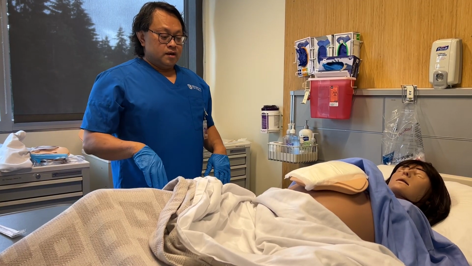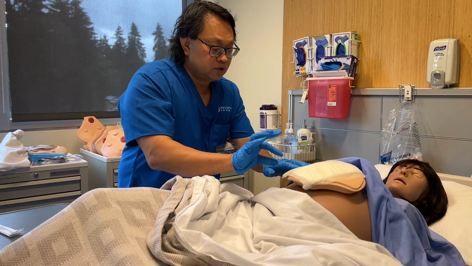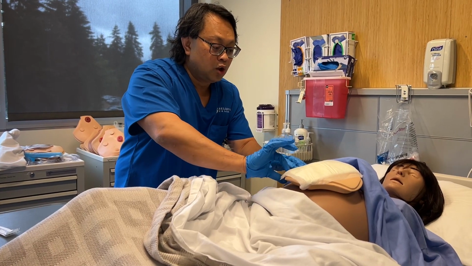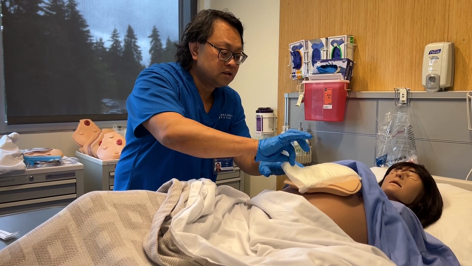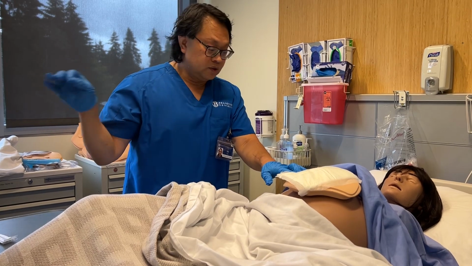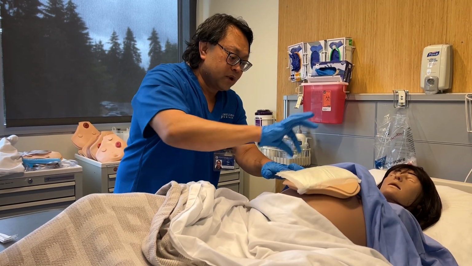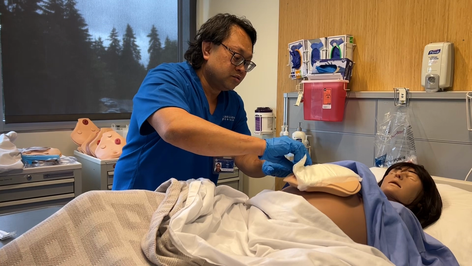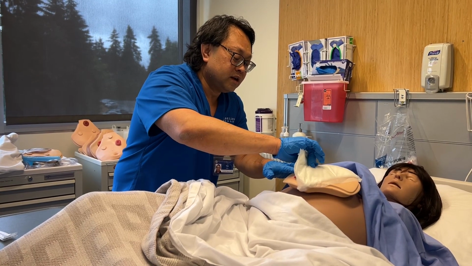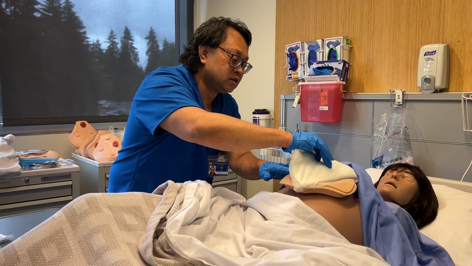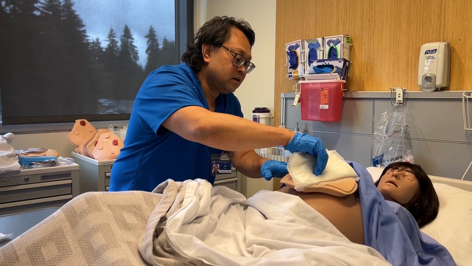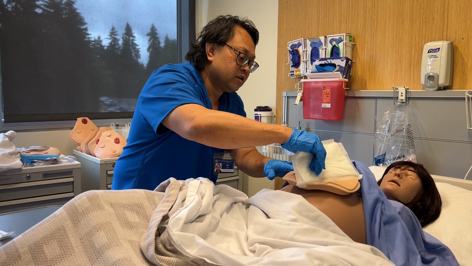All right, so keeping the skin tight, I'm going to pull away slowly. If it was stuck, I would use a solution to rub around it and loosen it up. And we're going to pull away nice and slow.